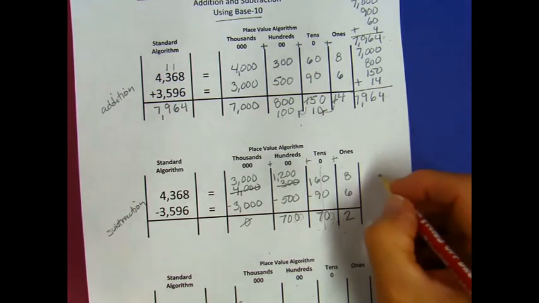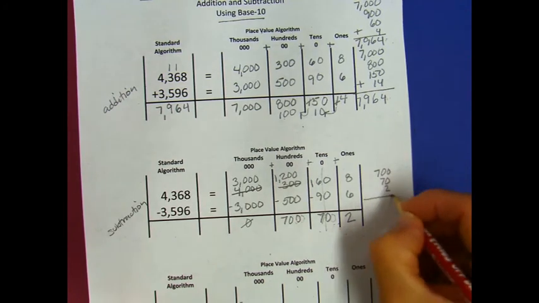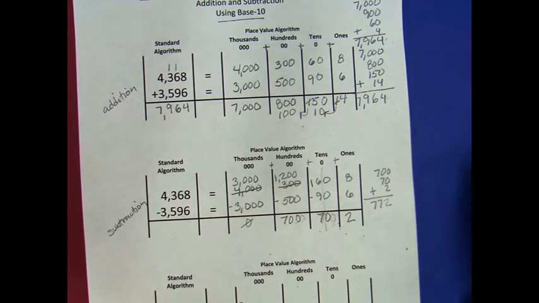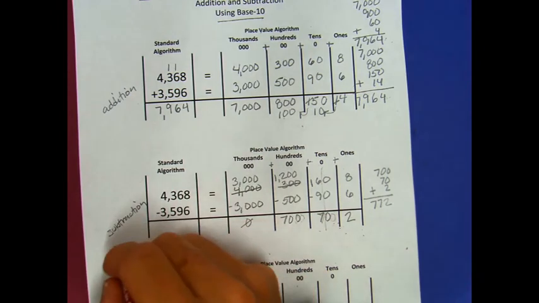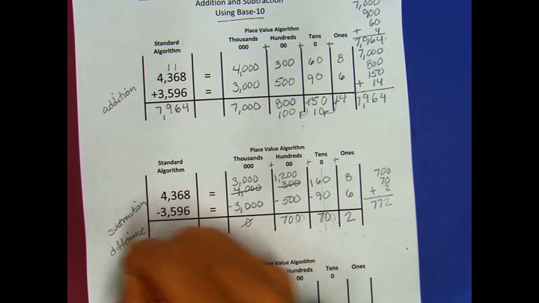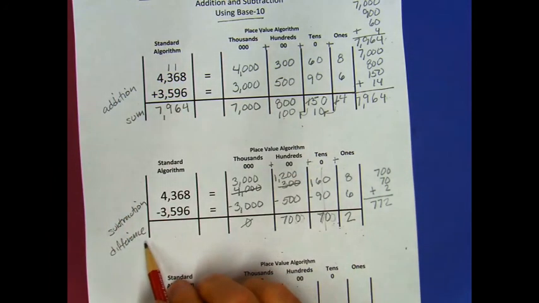So if we take 770 and 2 and we add those together, we get 772. That should be our difference over here. That's what we call our solution, difference. And for here we call sum. I'm hoping you all know the sum. Difference might be a little bit new.